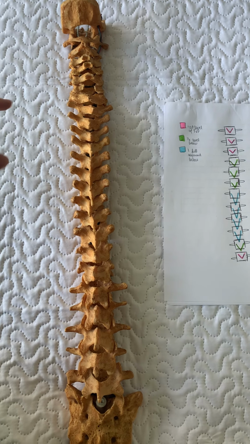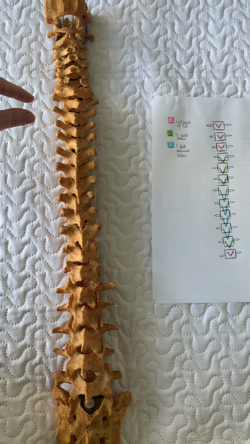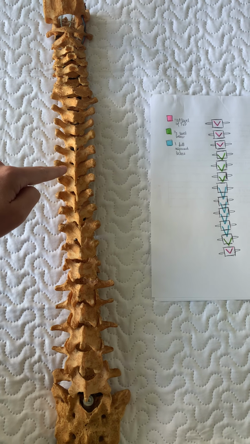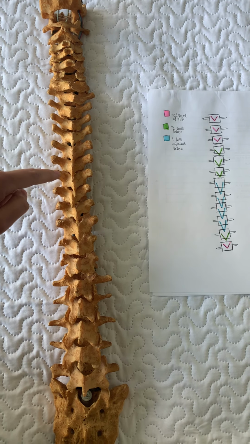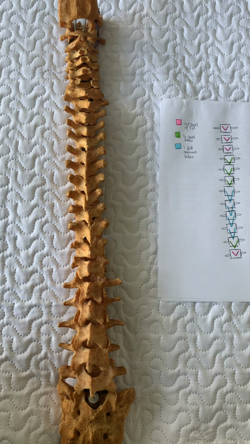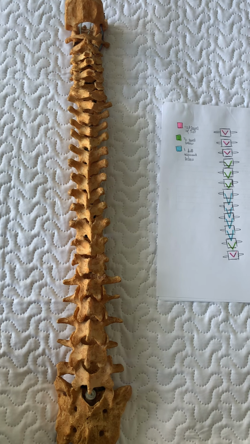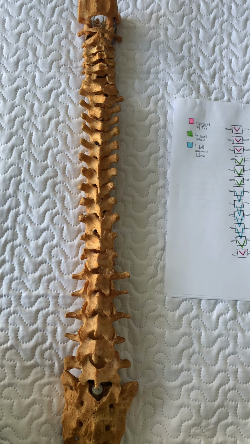For the rule of threes, T1, 2, and 3 are grouped. T4, 5, and 6 are grouped. And T7, 8, and 9 are grouped. We're going to start with those three groups, and then we'll look at the last three, T10, 11, and 12, after.